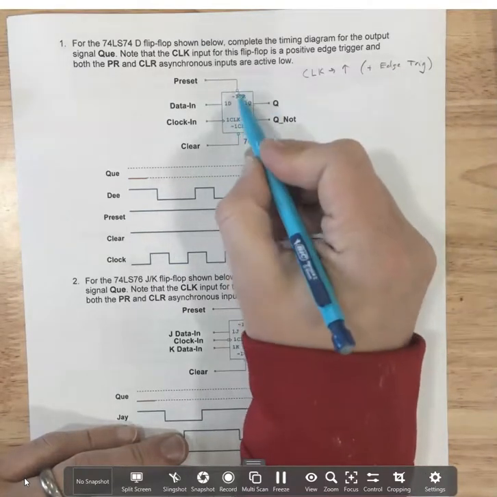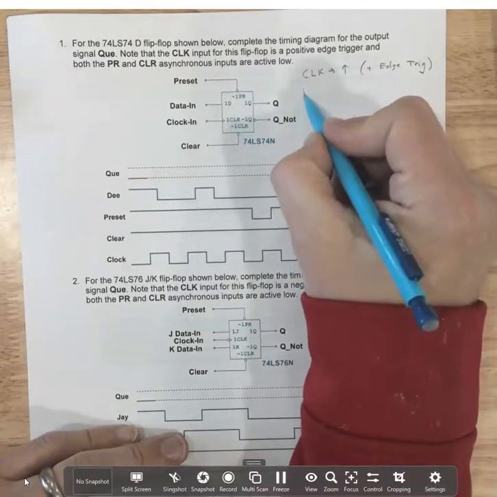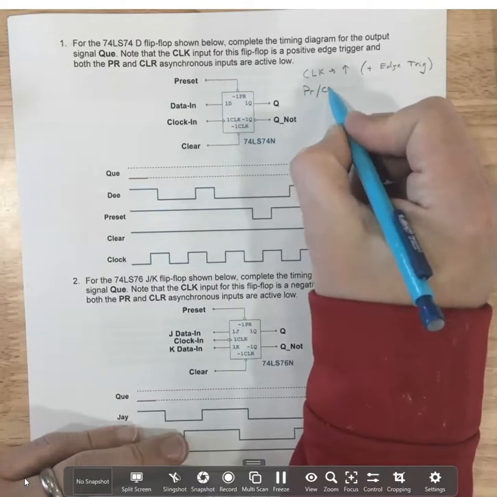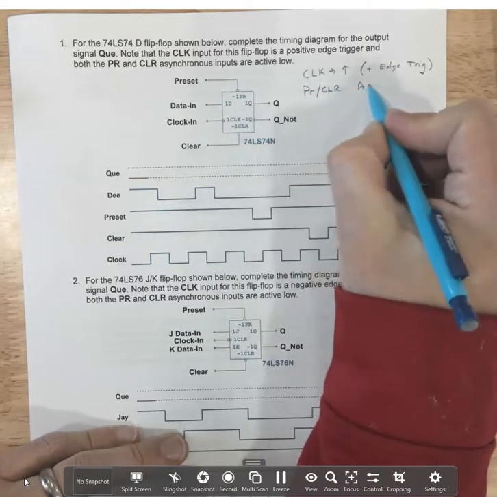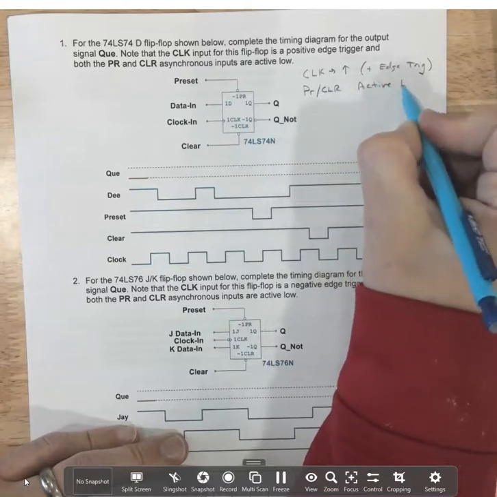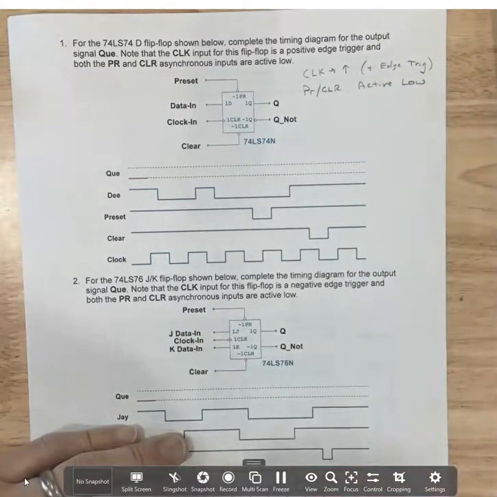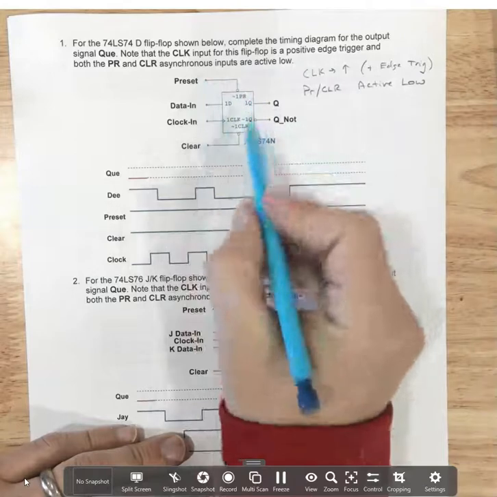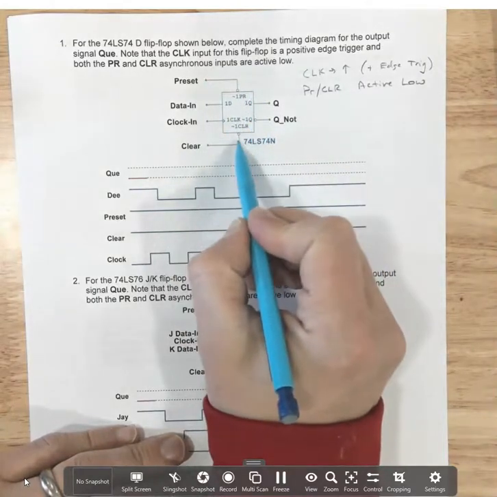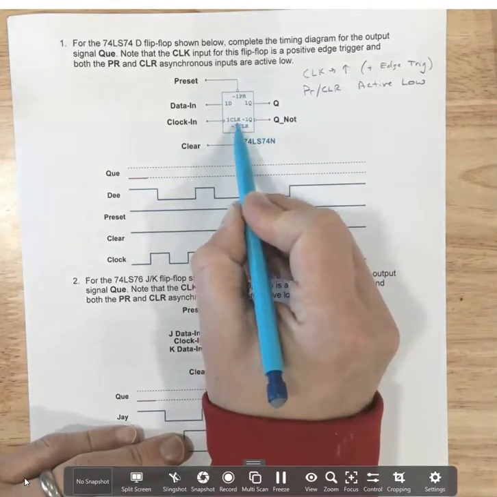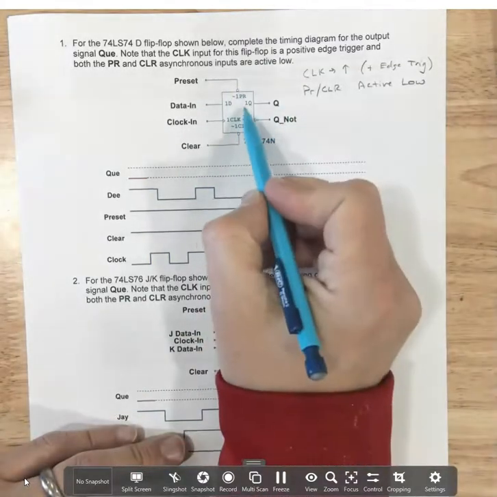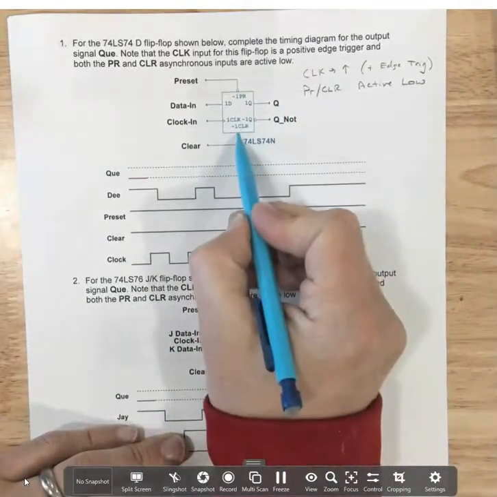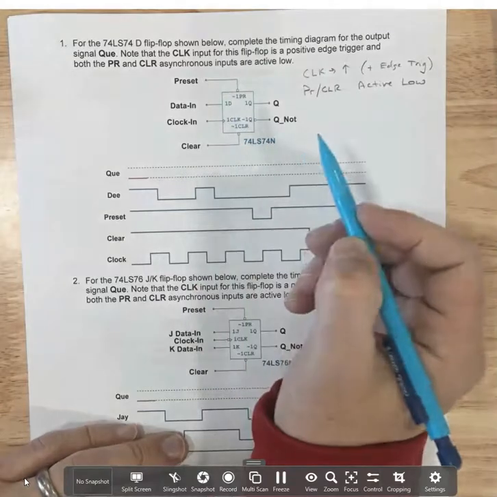The preset and clears have the little inverter, so that means preset and clear are active low. So they take effect when we have a zero or a low voltage coming in. That zero inverts to a 1, and you kind of think logically the 1 is turning it on, but that little inverter is turning our 0 into 1.